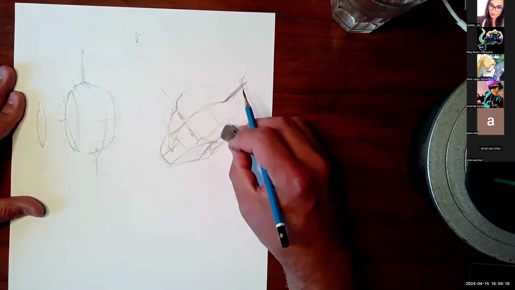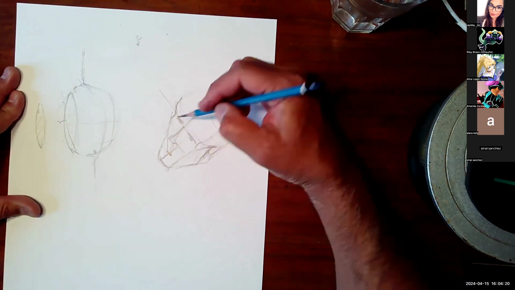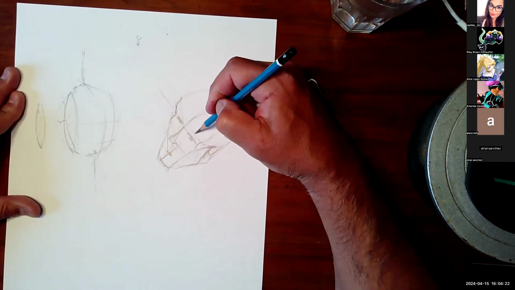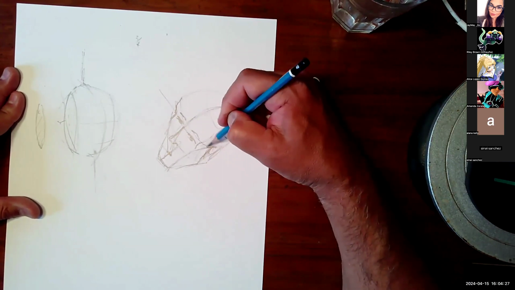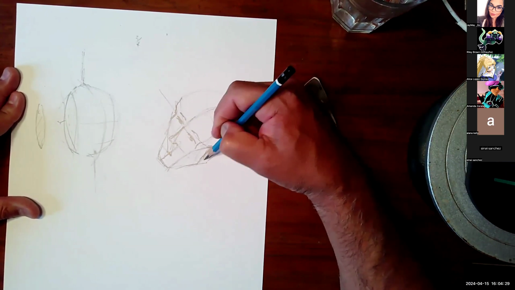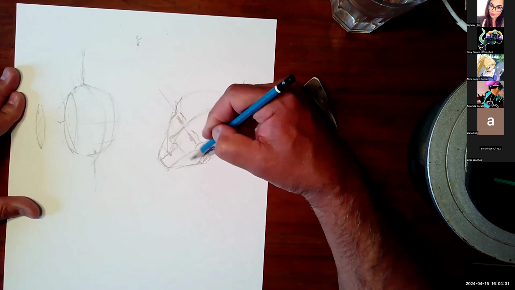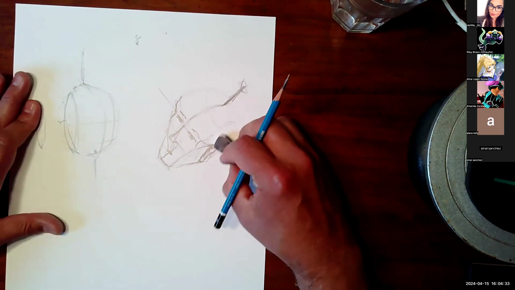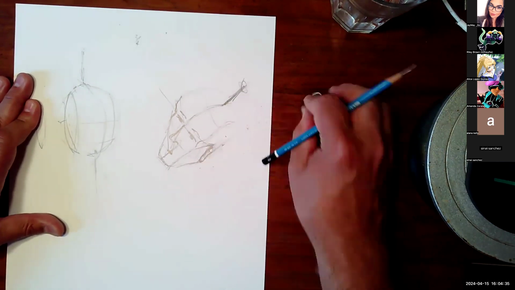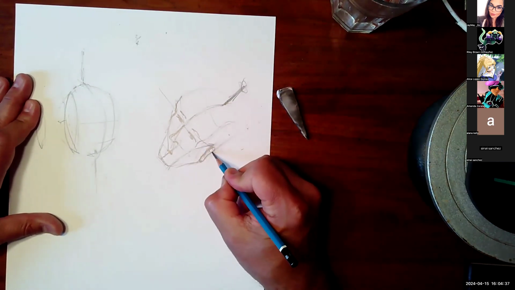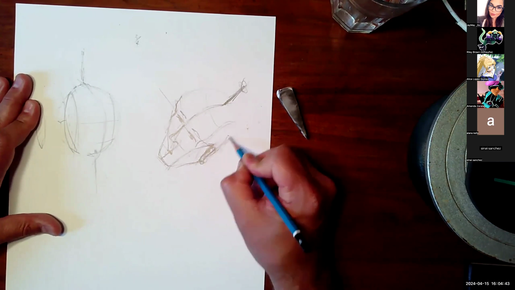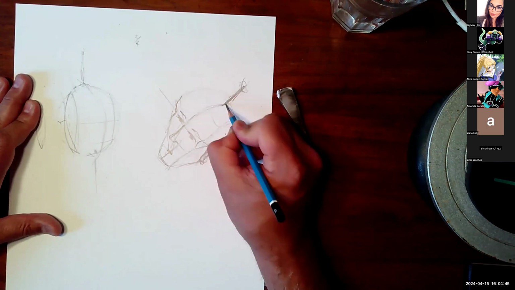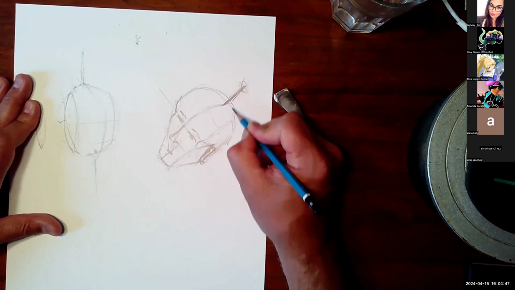Oops, I'm breaking my own rules here. I'm kind of screwing up. So let's say here are my eyebrows. If I bring this around, there's the top of the ear, come down, top, bottom of the nose right there. And then what you can do is you can start to adjust, right?